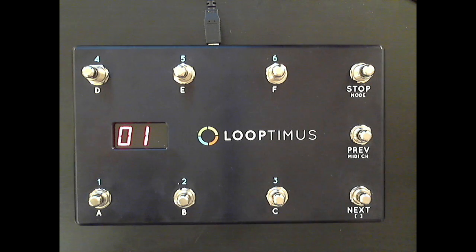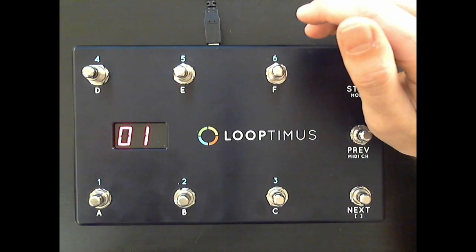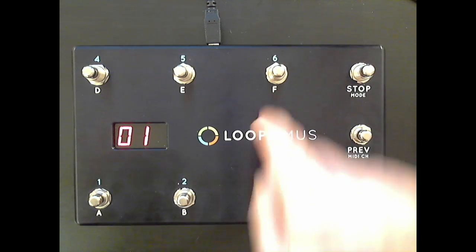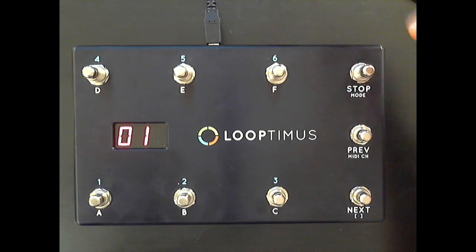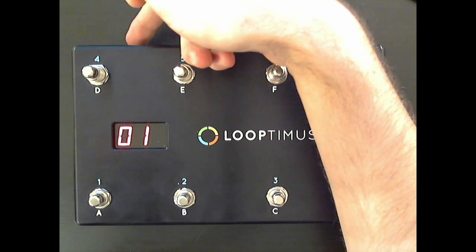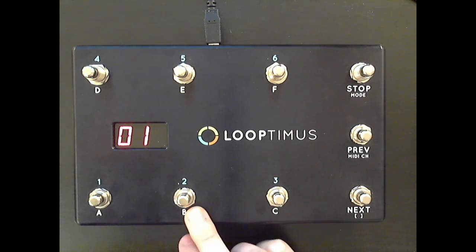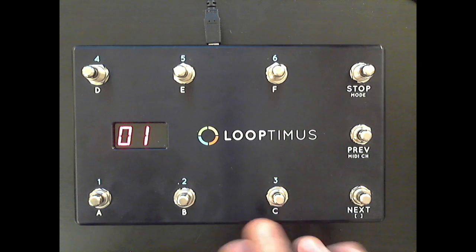So this is cool because what you could do is you could have this hooked up to Ableton Live and send notes, which are changing different audio clips and scenes, but you could also use the 5-pin MIDI jack and connect it to a delay pedal, like a Strymon Timeline, or any other MIDI device and be changing program changes. And it's really easy to program the program changes to these buttons.